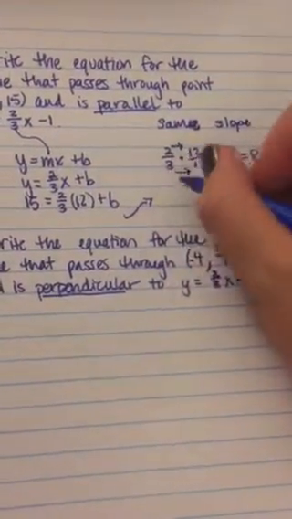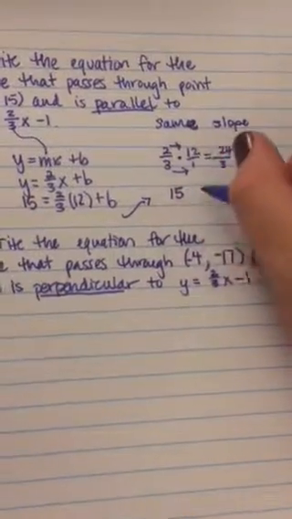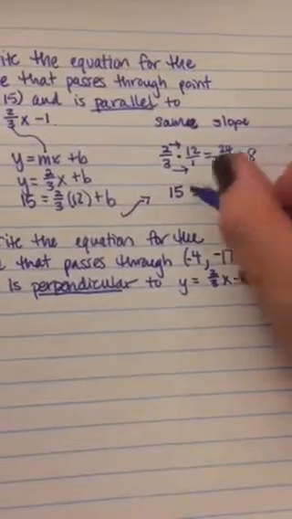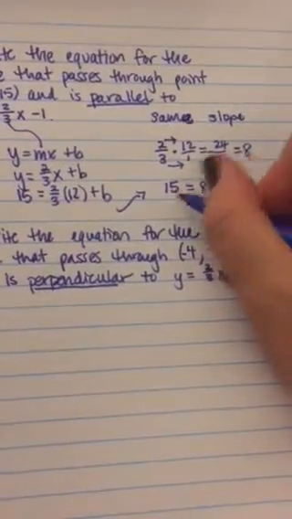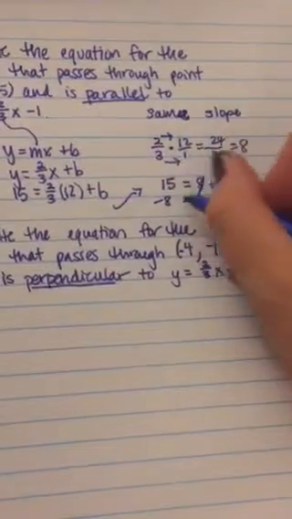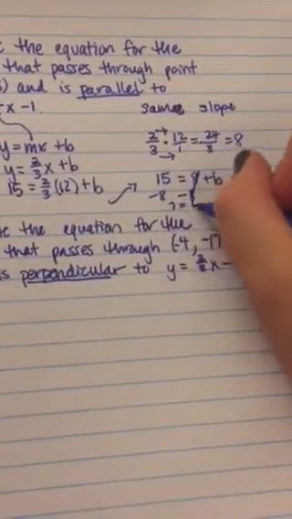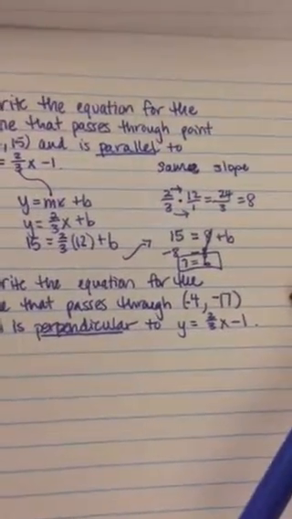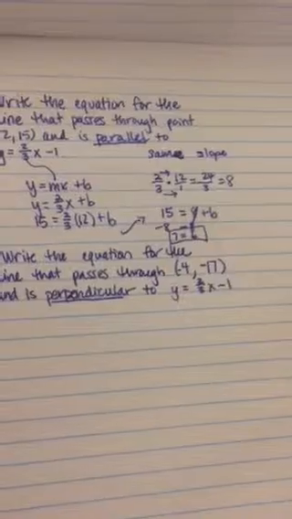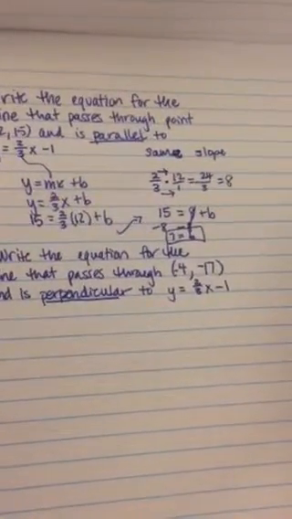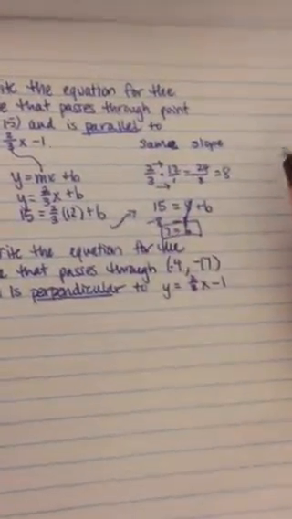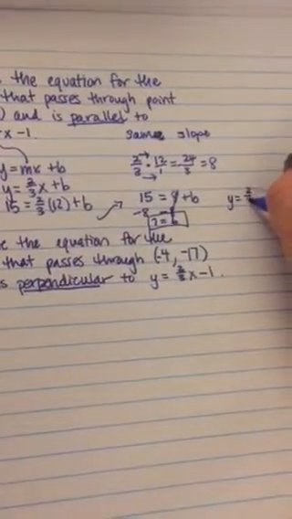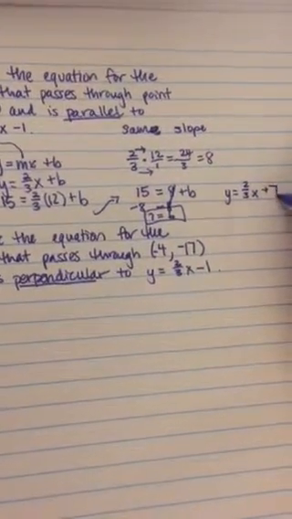So if I copy this over here, I now have the equation 15 is equal to 8 plus b. We're going to subtract 8 from both sides. And I'm going to be left with 7 is equal to b. I know I didn't leave myself a lot of room here. All right, so I found out that my y-intercept of my parallel line is 7. So now all I have to do is substitute that for b back in this equation. And my final equation is y equals 2/3 x plus 7.